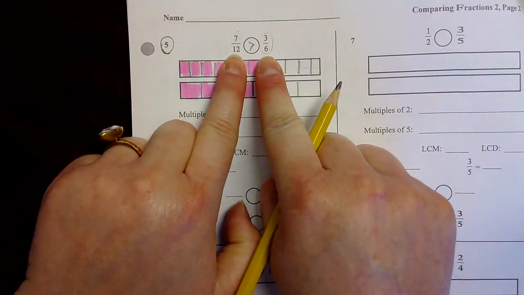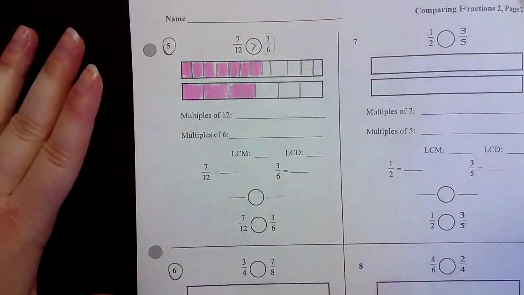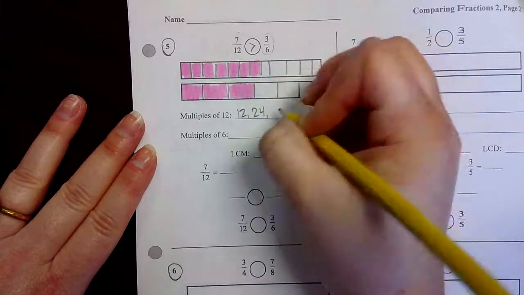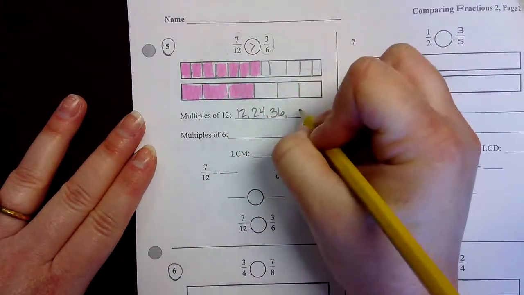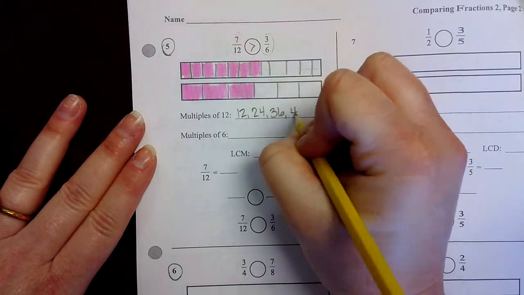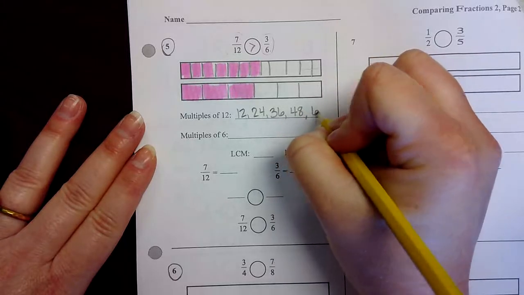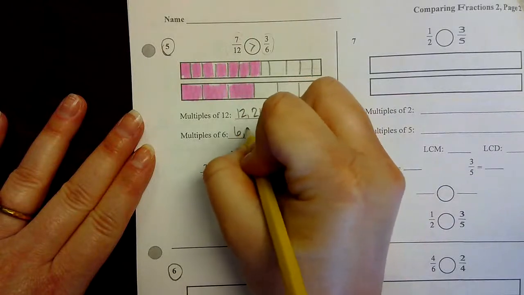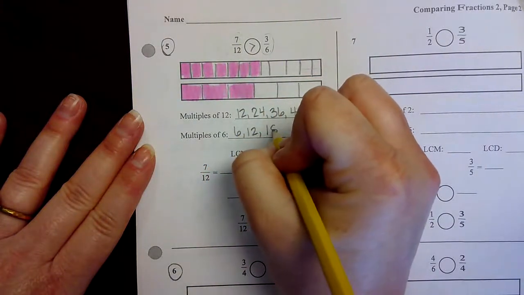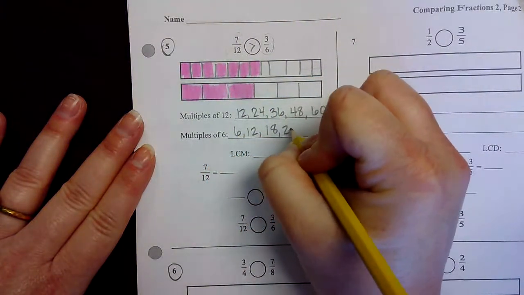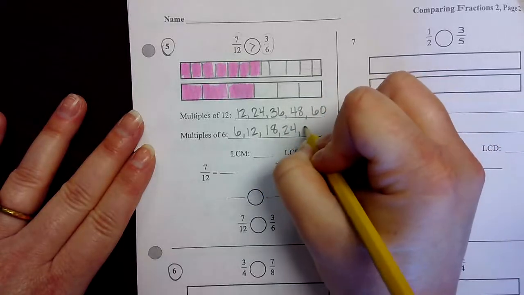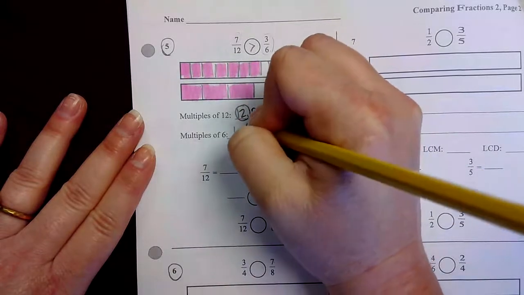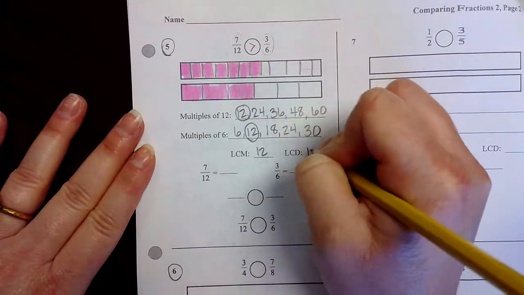I turned it into least common denominators. Then it's super easy. So I have 12, 24, 36, 48, and 60. Okay. 6 is 6, 12, 3 times 6, 18, 4 times 6, 24, 5 times 6 is 30. All right, they both have a 12 in common. So my least common multiple is 12.